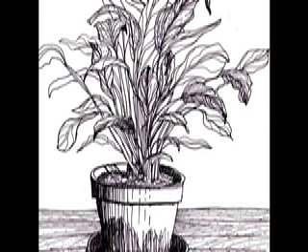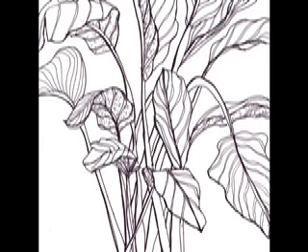At the base, the stems you're going to be looking at are going to be overlapping. The stems themselves will have thickness. So in general, those are the qualities that you're going to be looking at in a plant to be successful in your drawing. This drawing is a great example of how I utilize these qualities.